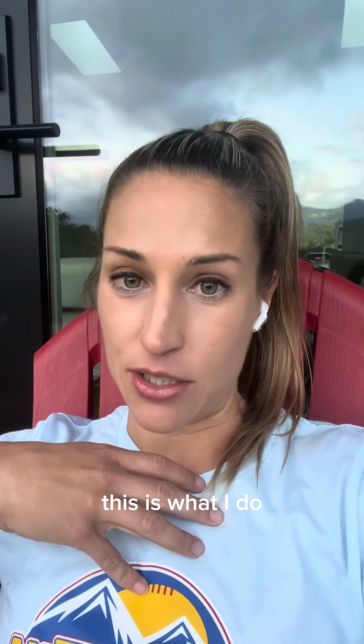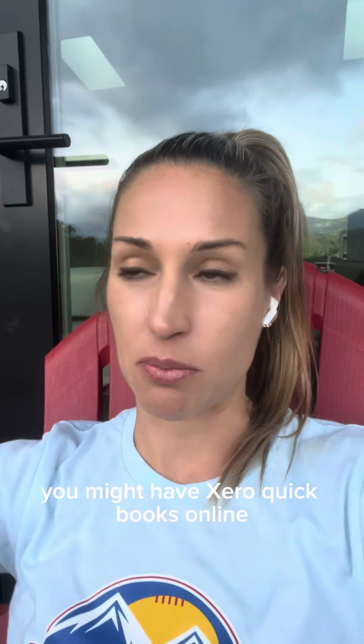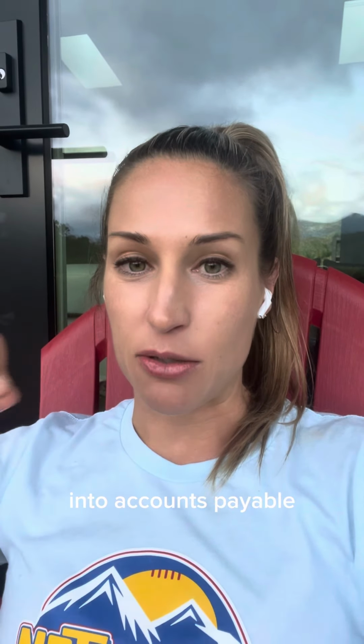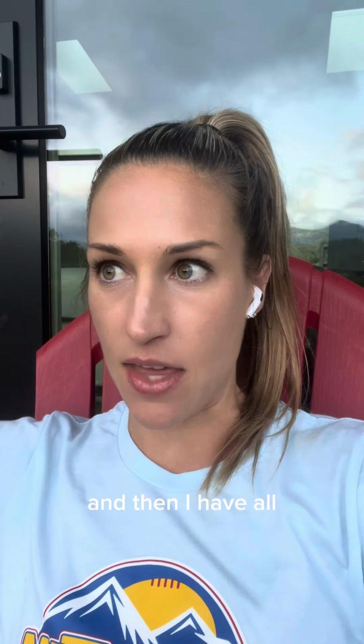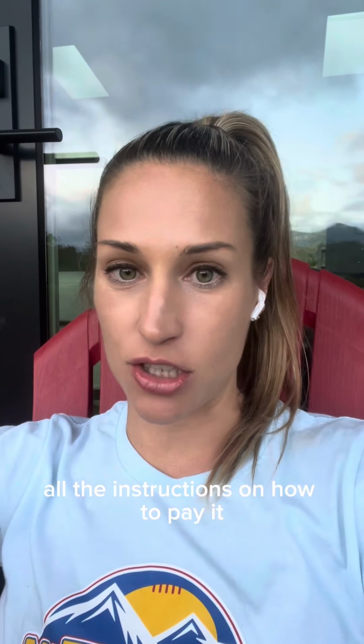So this is what I do. I take all of my tax vouchers, quarterly tax vouchers, and I put them into my accounting system. So I use Xero. You might have Xero, QuickBooks Online, or whatever system you're using. So I take the vouchers and I enter every single one of them into my accounting system, into accounts payable. And so for example, for the June tax vouchers, I will date them in June with a due date of June 15th. And then I have everything attached, all the instructions on how to pay it attached to that bill.